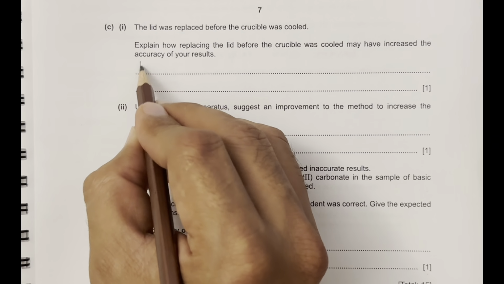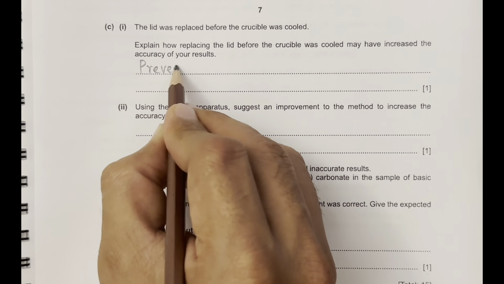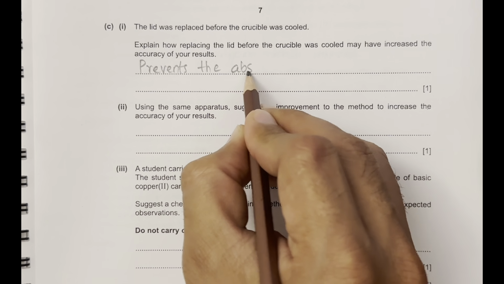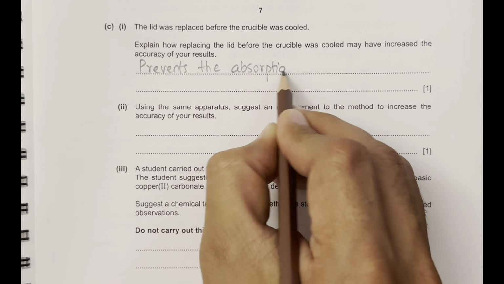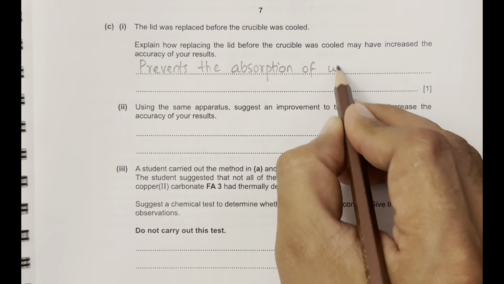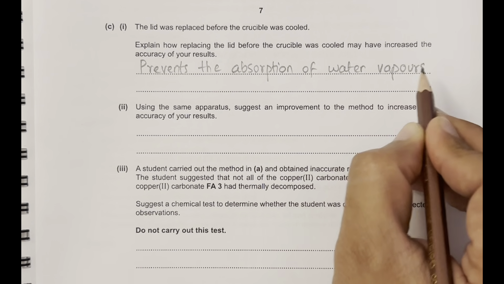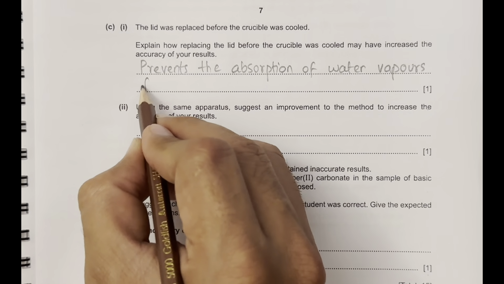So we will write here, prevents the absorption of water vapors from the atmosphere.